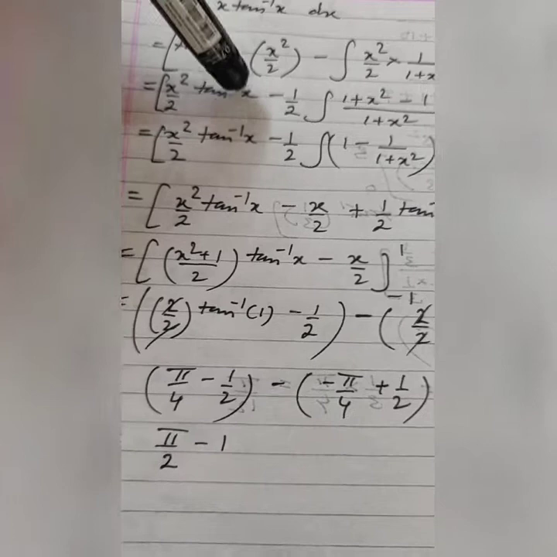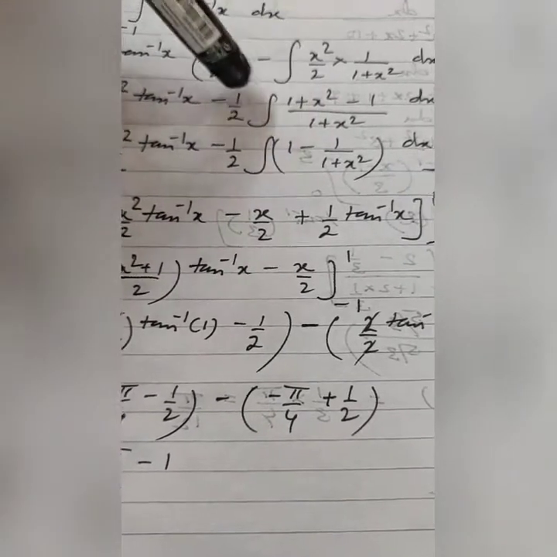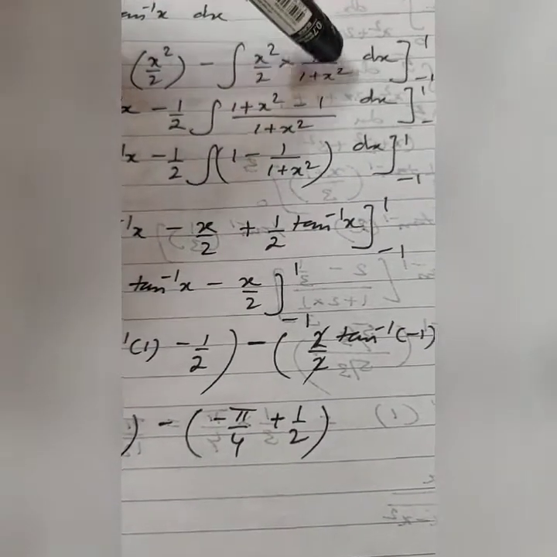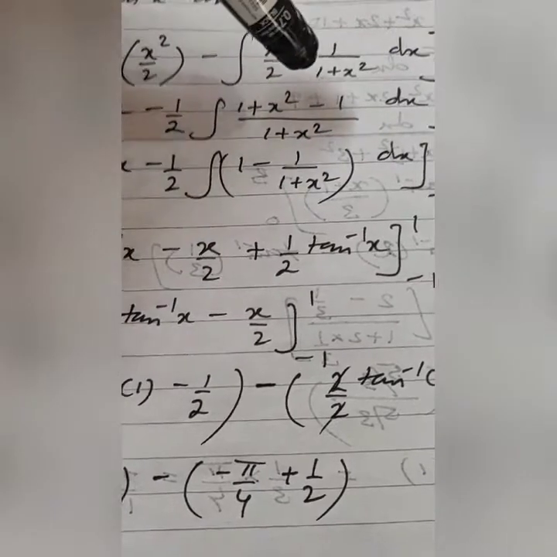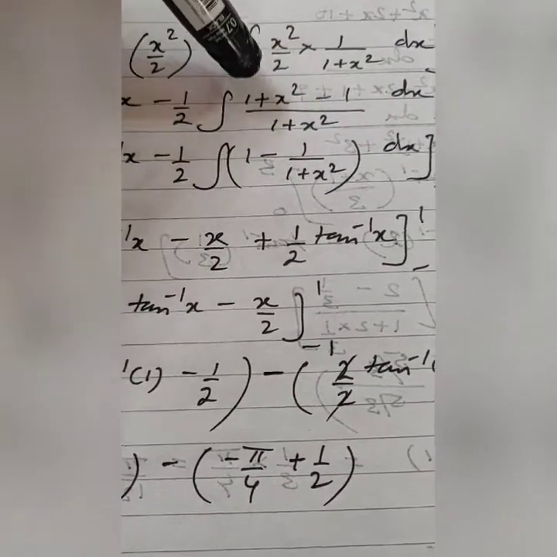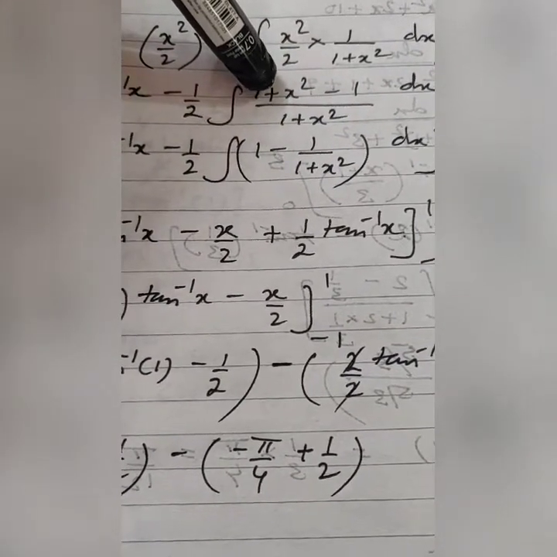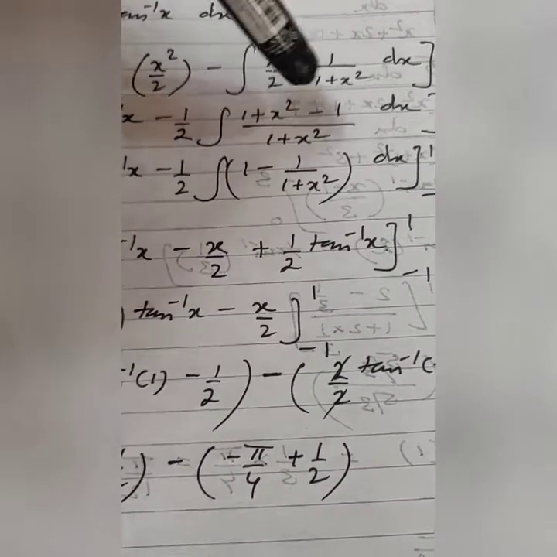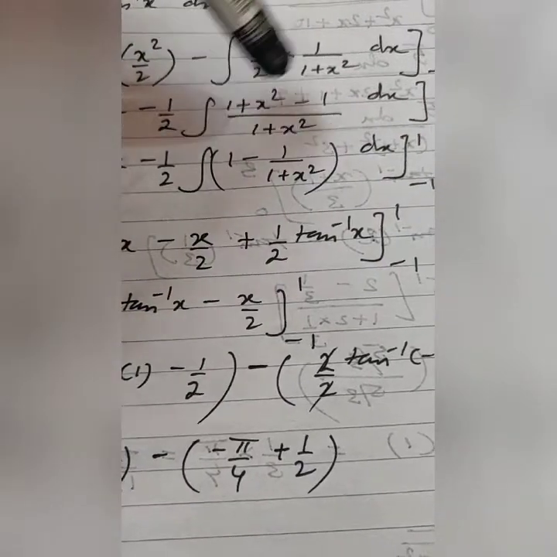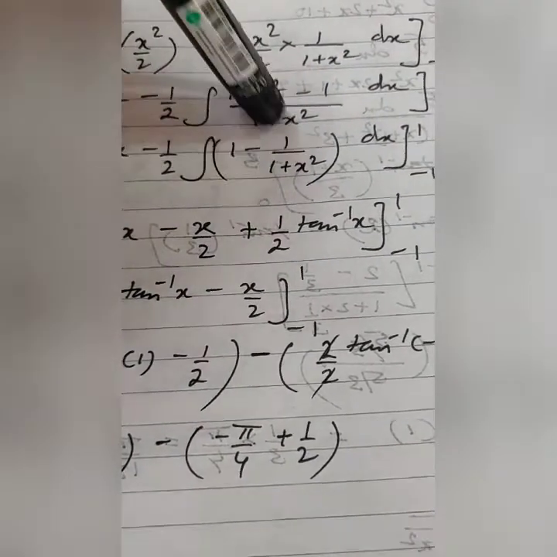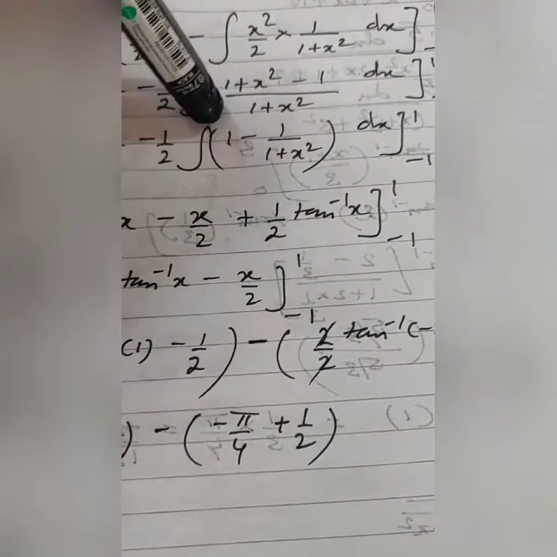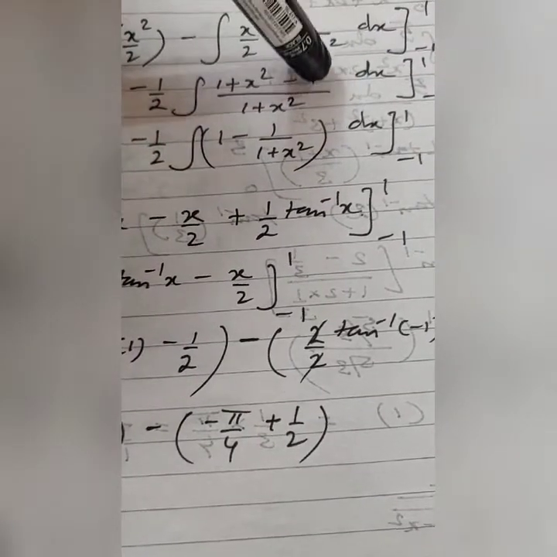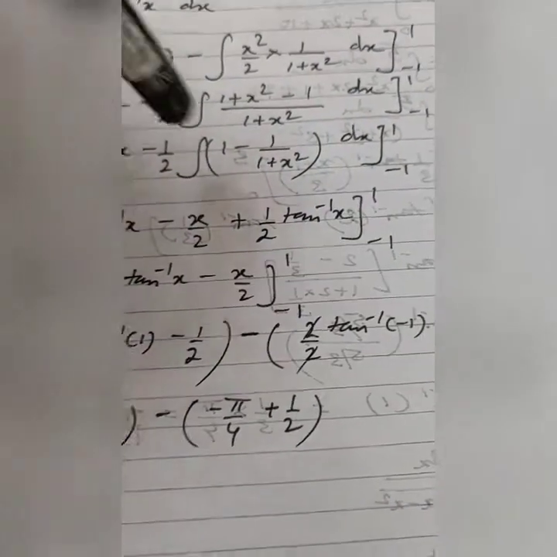So you have x square by 2 tan inverse of x minus, this 1 by 2 is kept out, you have x square upon 1 plus x square. So we will try to get the denominator in the numerator. So we will add 1, right? We will add 1 and subtract 1. So you have 1 plus x square minus 1. You had x square, you introduced 1 and you subtracted 1. So you have this 1 plus x square upon 1 plus x square, which will get cancelled. You'll get 1 minus, you'll have 1 upon 1 plus x square on the side.